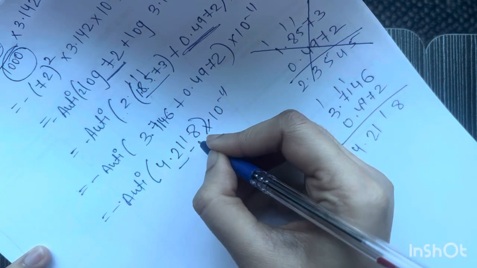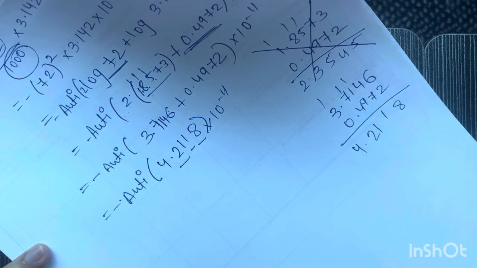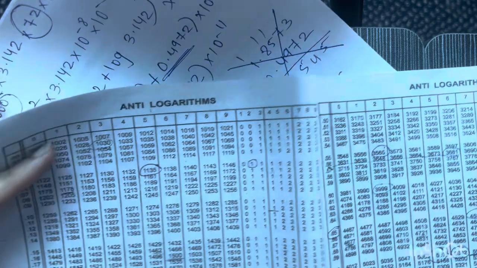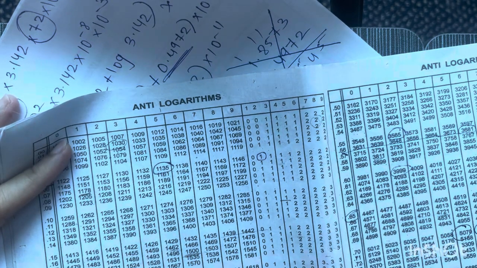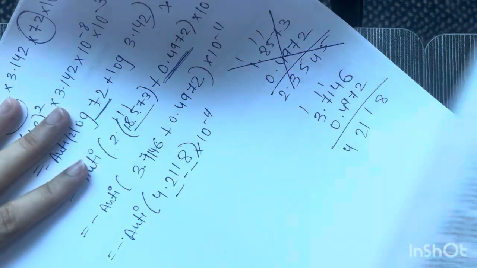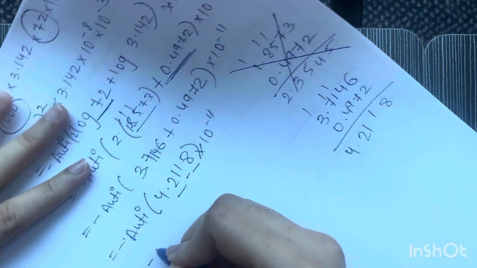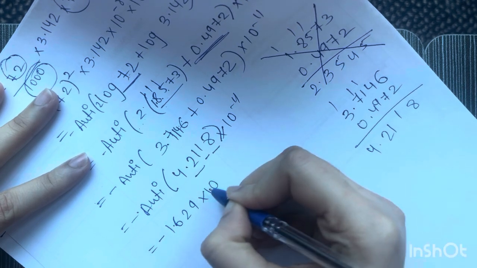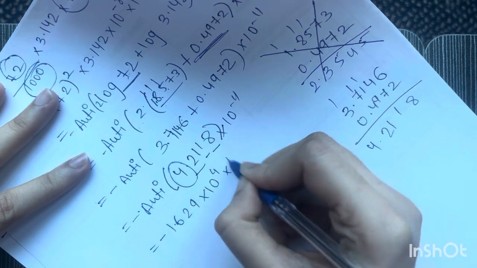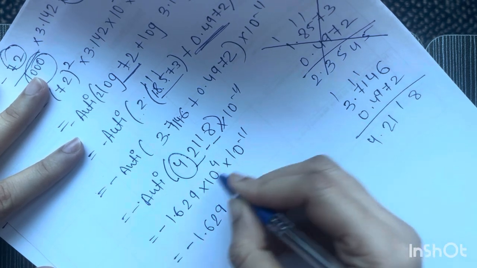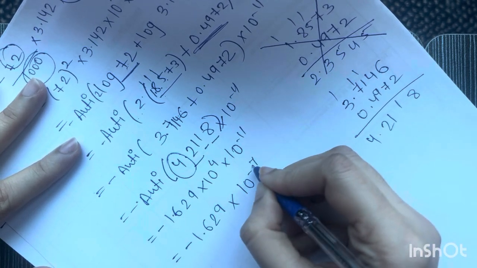So antilog of 2118: 21 gives 1626, and 8 gives 3, so 1626 plus 3 is 1629. After one digit you put the point: 1.629 into 10 raised to whatever you have over here, 4 into 10 raised to minus 11. So it is minus 1.629 into, when you subtract you will get 10 raised to minus 7.